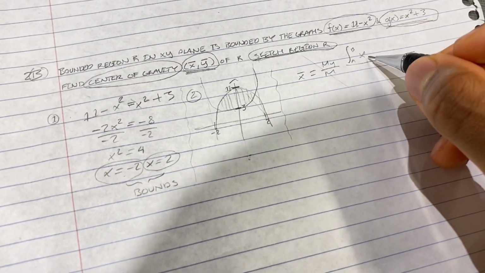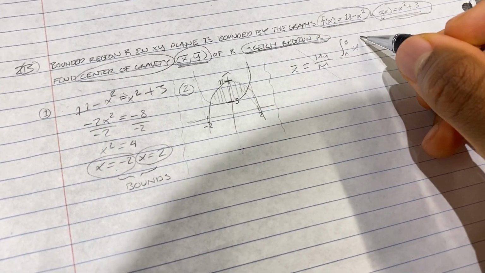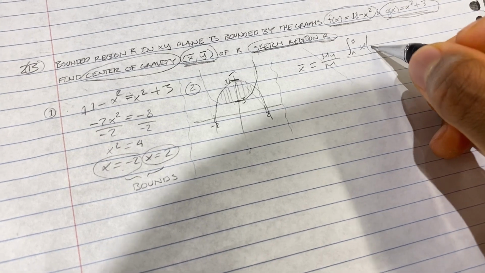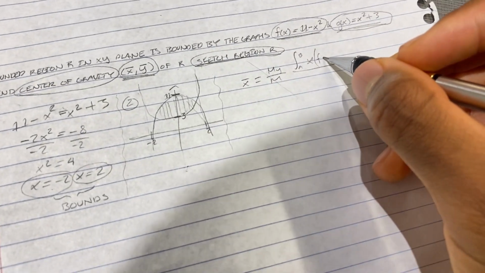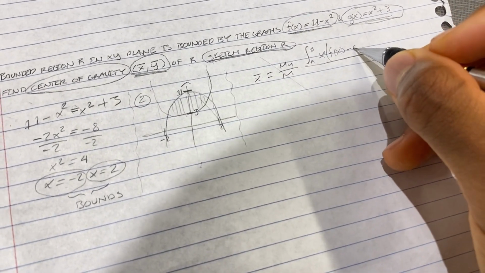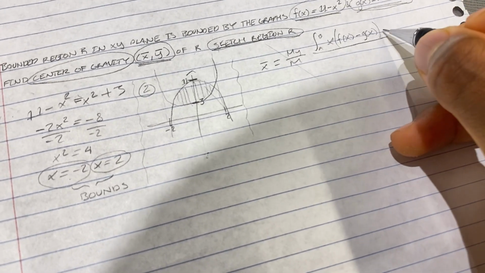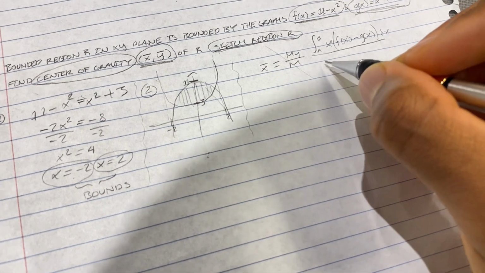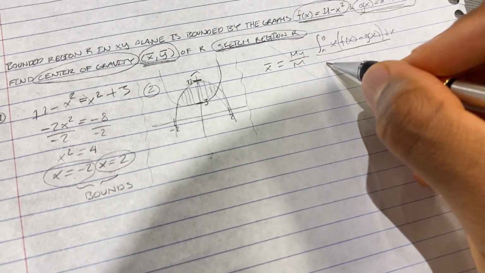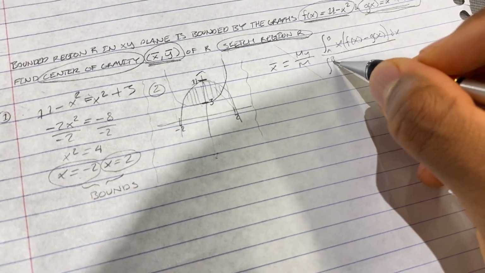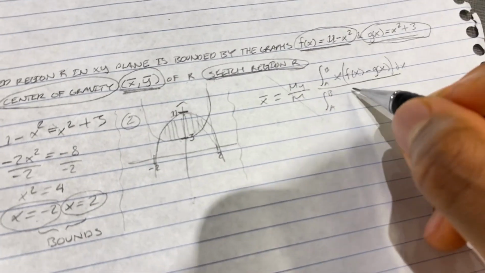There's a 1/2 for the y, but for right now, just focus on this x. Then you have the bounds with the x times the function f of x minus g of x. With y, there should be a square right here, and then dx, all over the area, the equation for the area, b to a. So you're going to draw another integral.